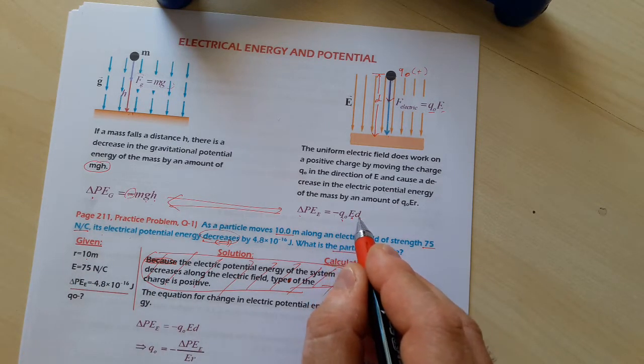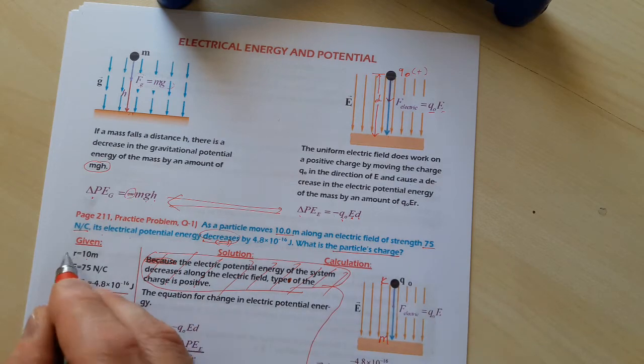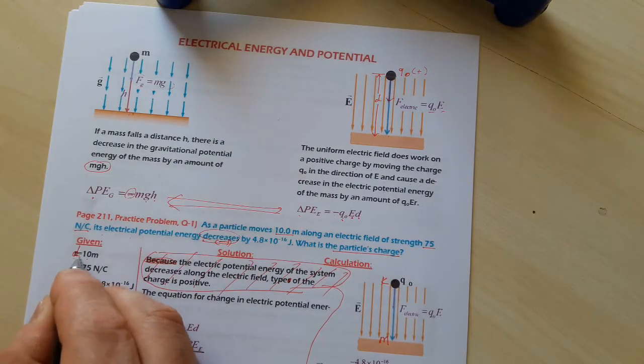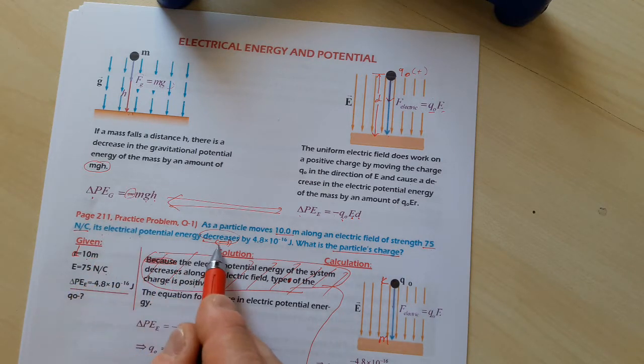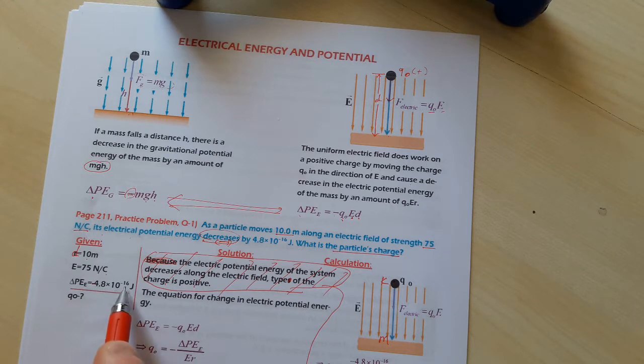You can write it as QEd or QEr. In your book, I think it is d, not r, so let's change it to d. The distance traveled by the charge is 10 meters. In an electric field of 75 newtons per coulomb, its electric potential energy decreases, so I put the negative sign here: negative 4.8 times 10 to the power of negative 16 joules. So calculate the charge. What is the equation for the change in electric potential energy?